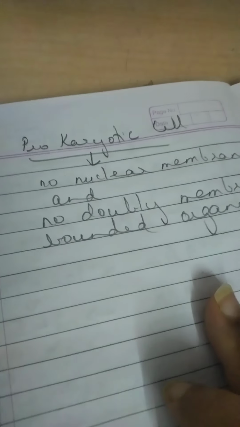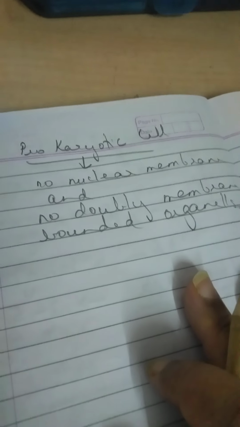Now, as you all know, what is the prokaryotic cell? Prokaryotic cell is that cell in which there is no nuclear membrane, and no doubly membrane bounded organelles. Okay, so this is the characteristics of the prokaryotic cell.